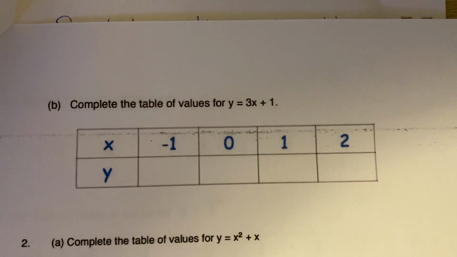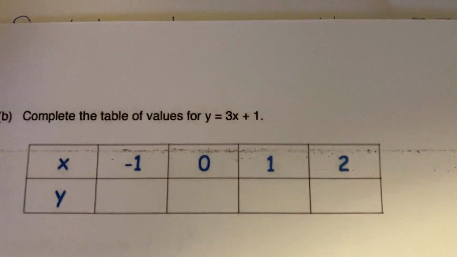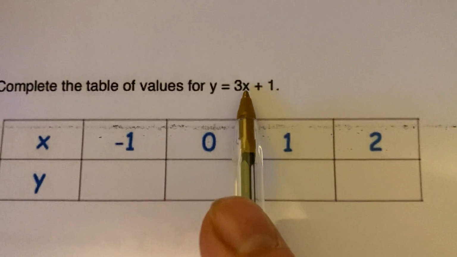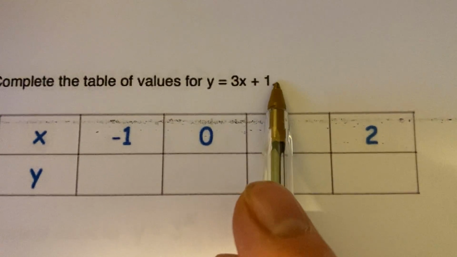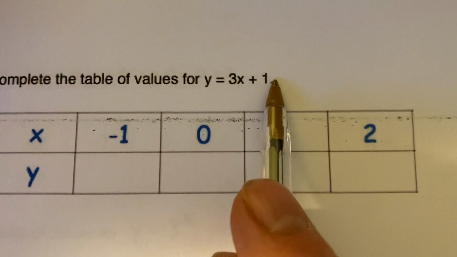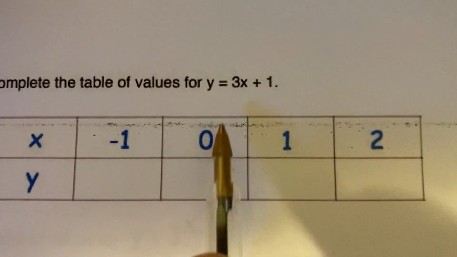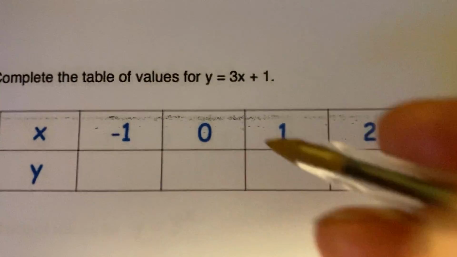Okay? Then we get these ones here. So, what it says here, complete this one, 3x plus 1. So this is a straight line because it's got x to the power of 1, goes up in threes, and it starts at 1. So when x is 0, y is 1. When x is 0, 3 zeros are nothing, plus 1 is 1.